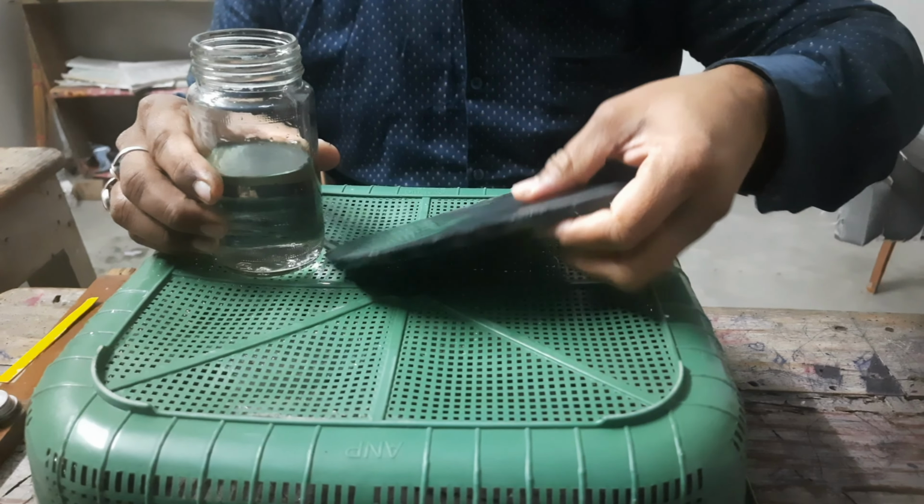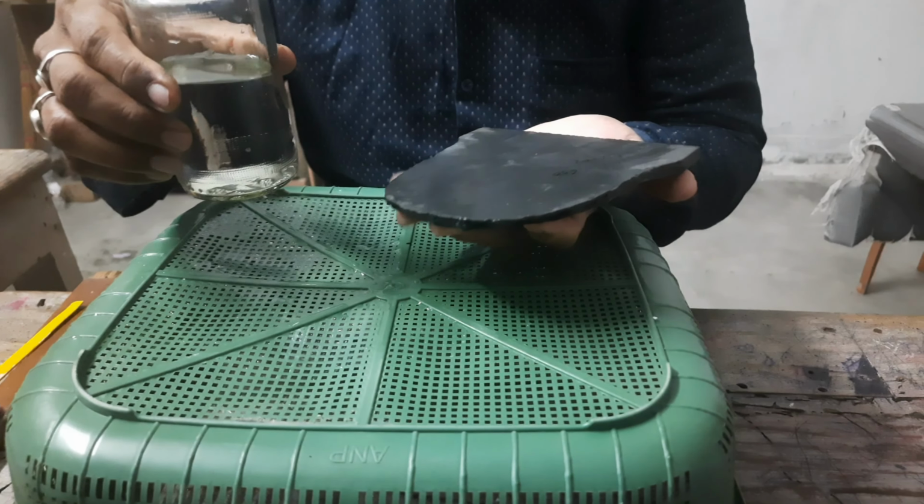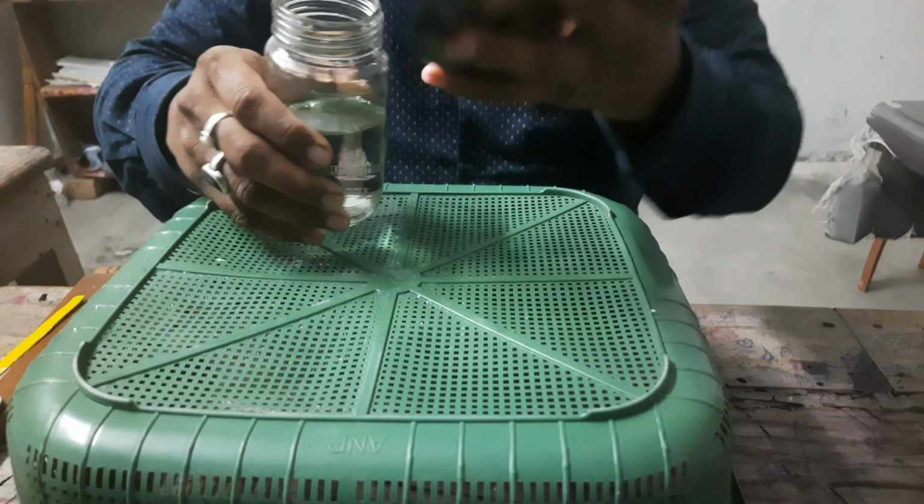We are going to demonstrate a very unique property. We have taken a bottle containing water and we will invert this bottle over these hard objects and we'll place it here. Now we'll place multiple coins under the bottle containing water and we'll find that the water does not fall.